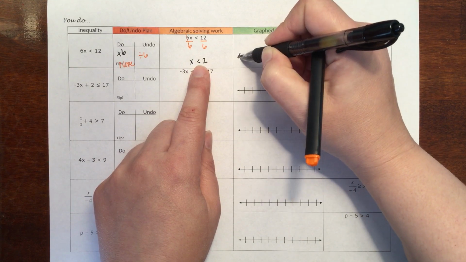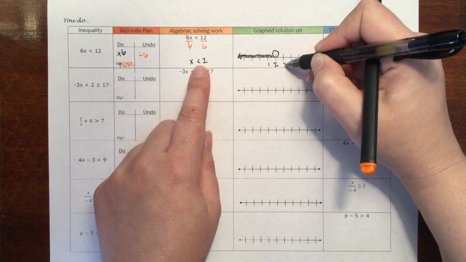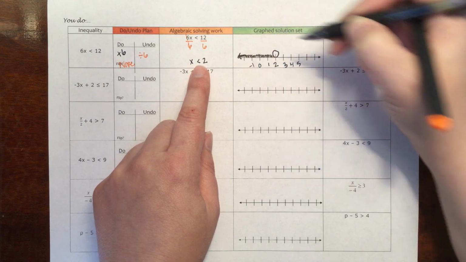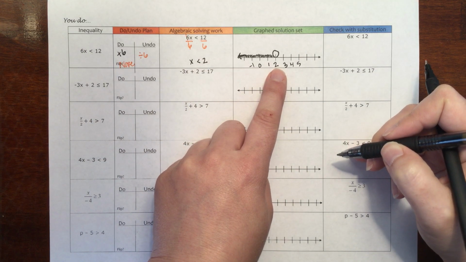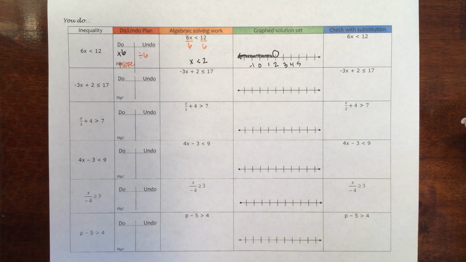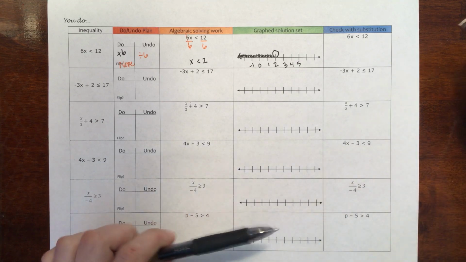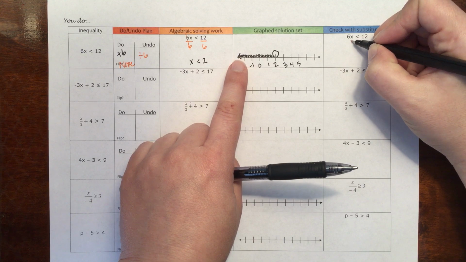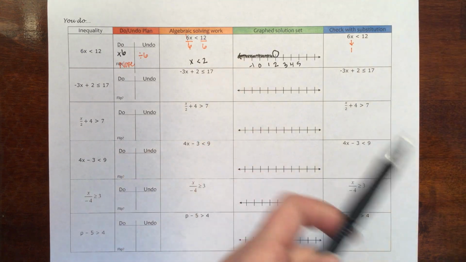The scale of your number line does not matter. For example, I'm doing a scale of 1. It also doesn't matter if 2 is placed in the center. What matters is that there's an open circle at 2 with an arrow to the left. And then I can pick any value less than 2 to substitute and check my answer with.